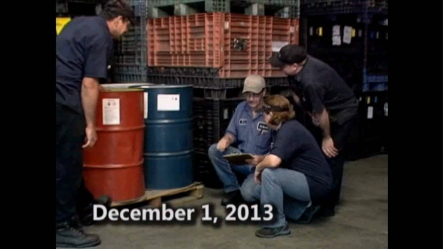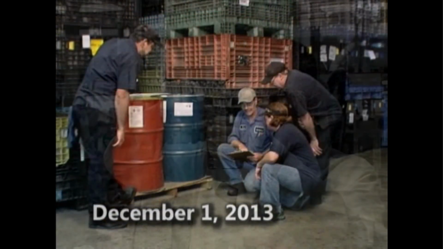As a worker who will be affected by the changes, there are several dates that have been set by OSHA that you should be aware of. By December 1st, 2013, employers must train workers on the new label elements and SDS format.